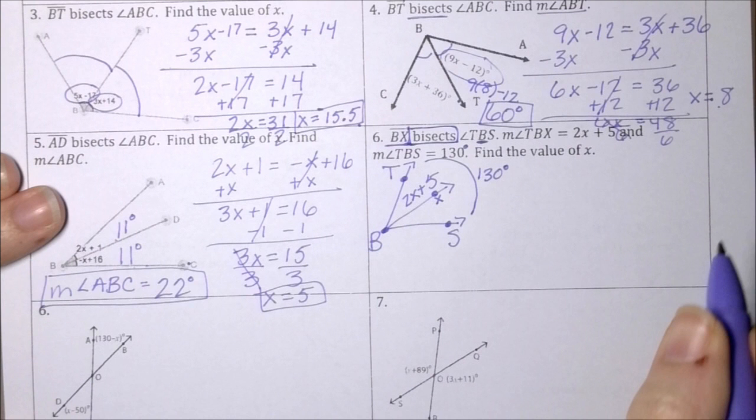Okay. 6 and 7, what do we have? What are they called? Vertical angles. What are vertical angles? They're the opposite angles when you have two lines intersecting. Okay? When I taught this, I talked about them as kissy fishies.